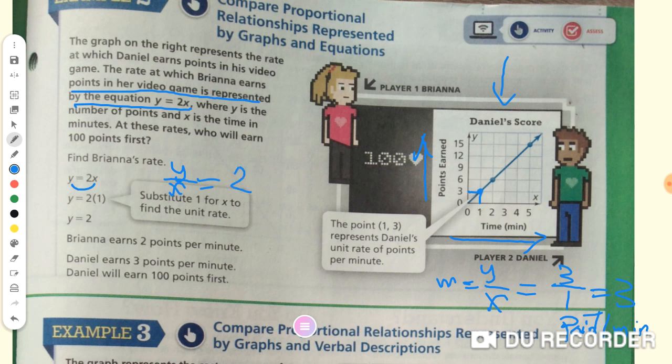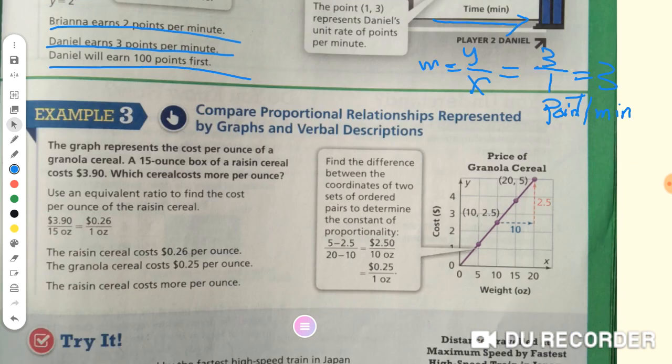So it's 2 points per minute. So I think who will reach 100 first? Yes, Daniel earns 3 points per minute, but Brianna 2 points per minute, so Daniel will earn 100 points first, faster than Brianna.